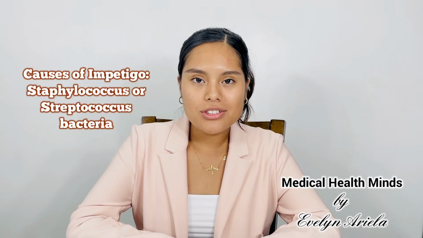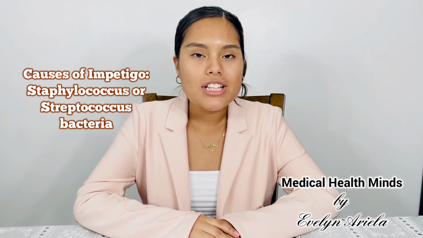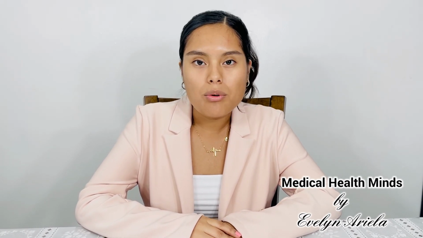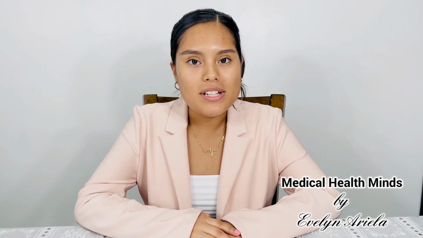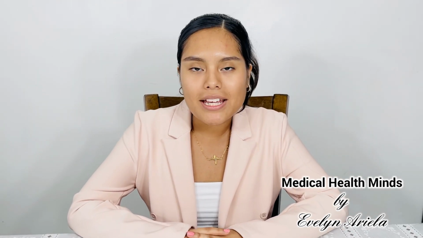Impetigo is usually caused by two different bacteria, staph and strep. Both of these bacteria can enter through the skin through cuts, wounds, or even insect bites. Once they enter the skin, it becomes an infection, which later develops into red sores. Now I'm going to explain how it spreads.